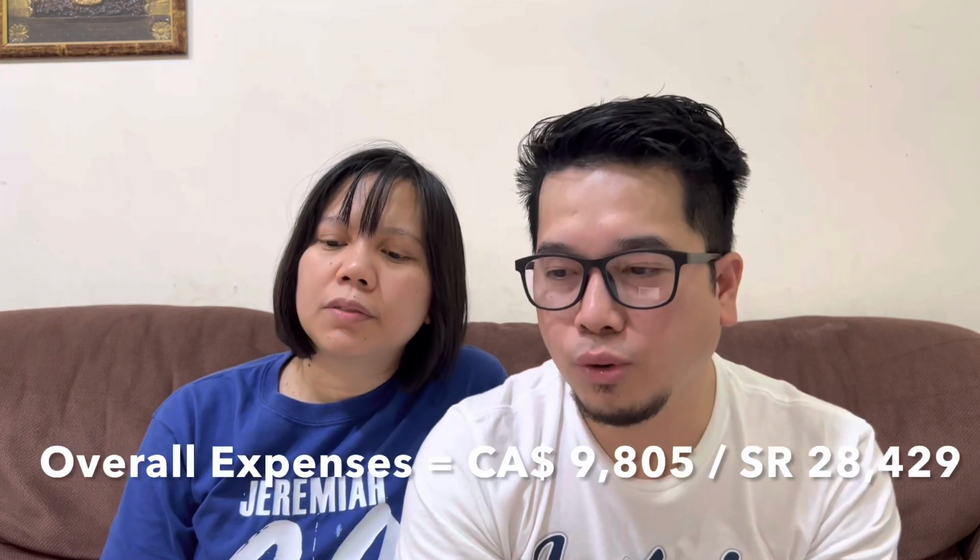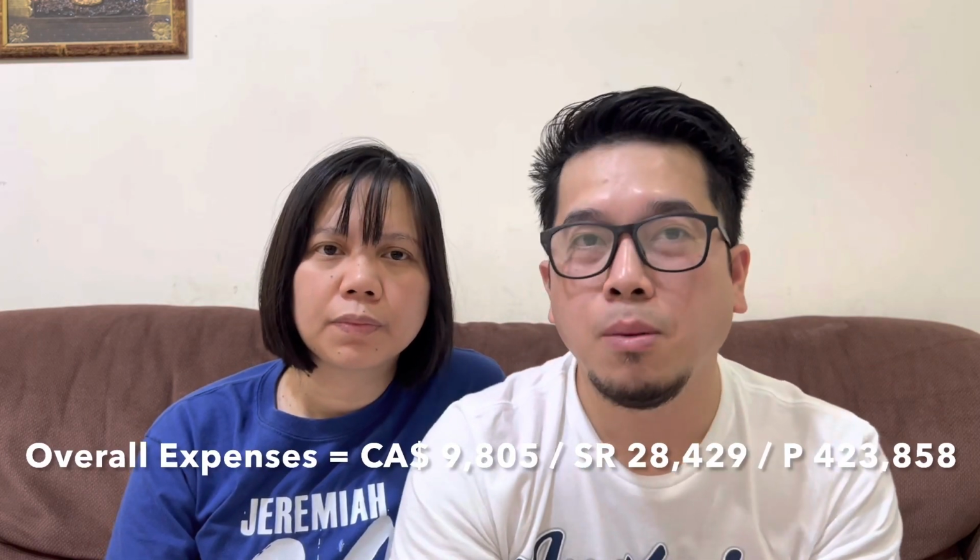So without any further ado, you will now know the total amount of our application fees going to Canada as a permanent resident, galing po dito sa family of four here in Saudi Arabia. The amount in Canadian dollars totals to, drum roll please, 9,805. The exchange rate we had was 1 Canadian dollar is 2.89 Saudi Riyals. So the amount in Saudi Arabian Riyals amounts to 28,429, and in Philippine peso, if we convert that, 423,858 Philippine peso. Ayan.